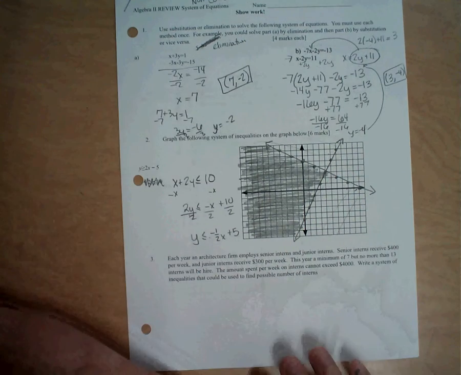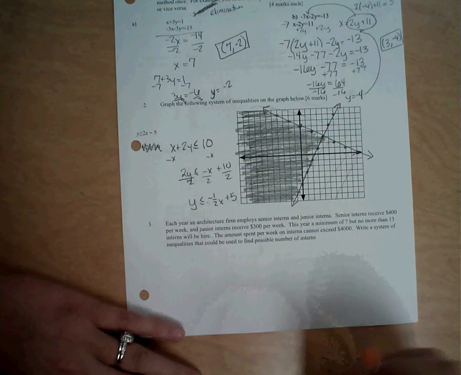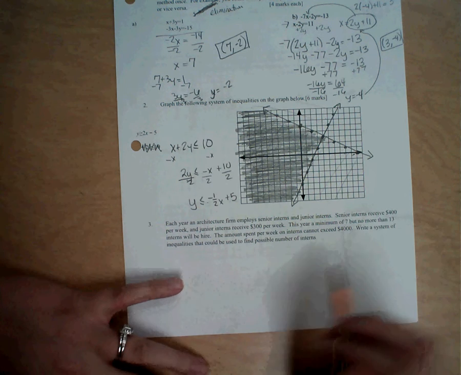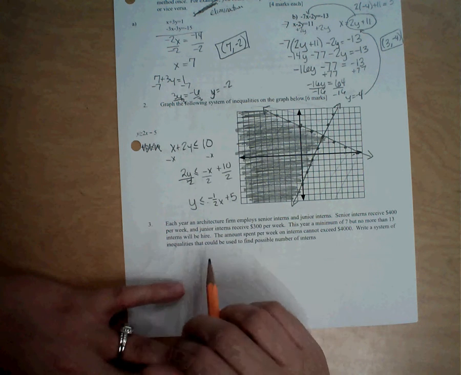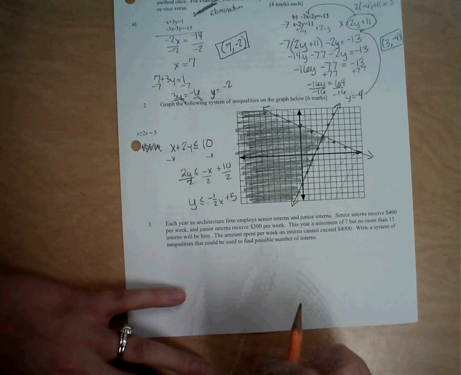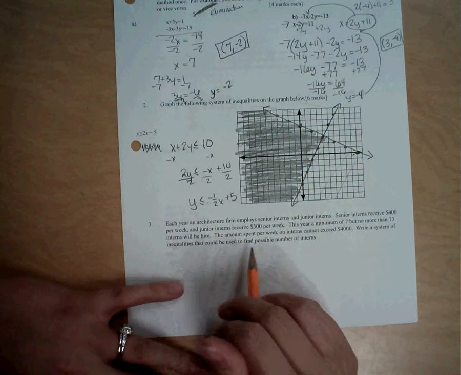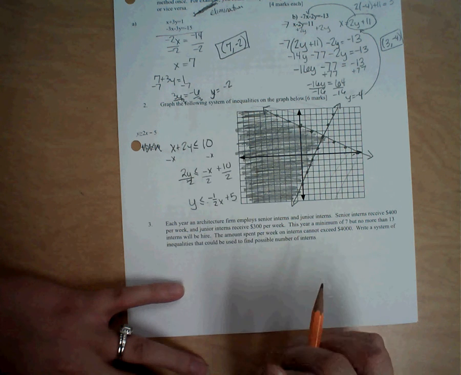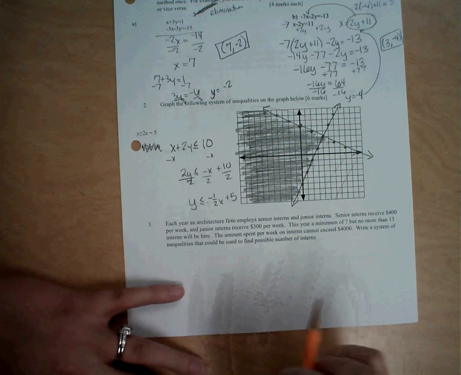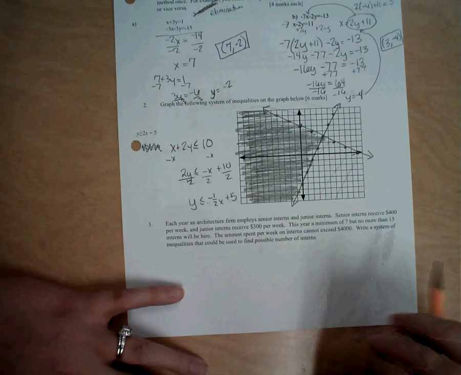Number 3. Each year, an architecture firm employs senior interns and junior interns. Senior interns receive $400 per week, and junior interns receive $300 per week. This year, a minimum of 7 but no more than 13 interns will be hired. The amount spent per week on interns cannot exceed $4,000. Write a system of inequalities that would be used to find the possible number of interns.